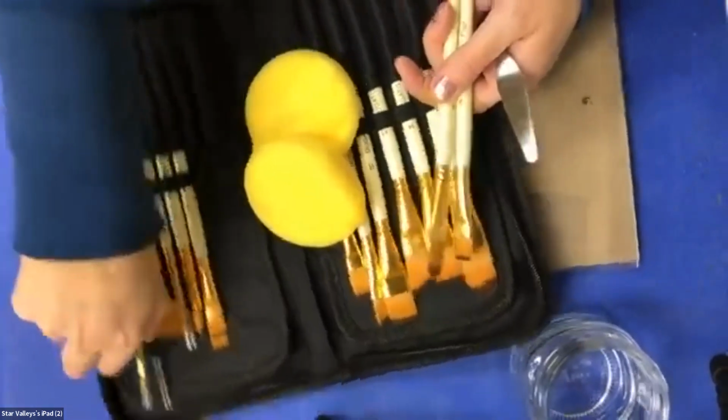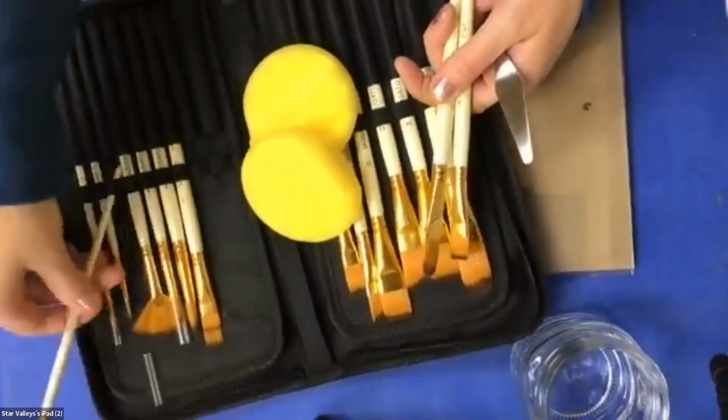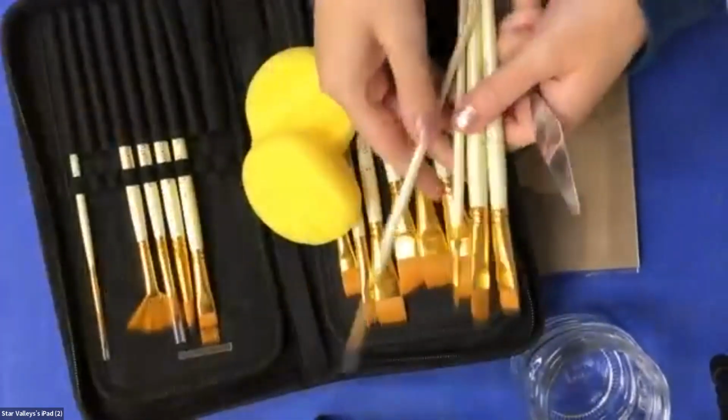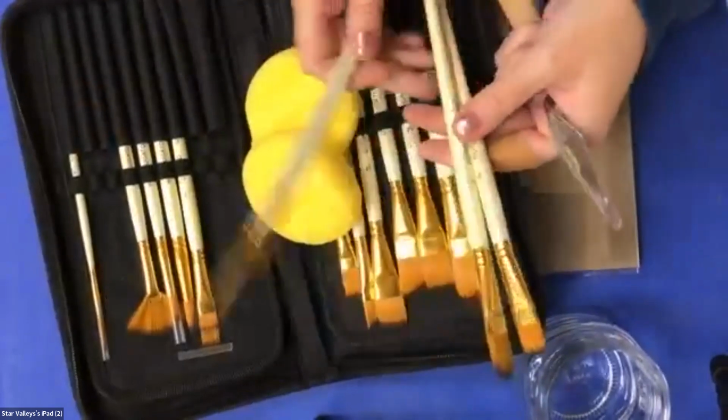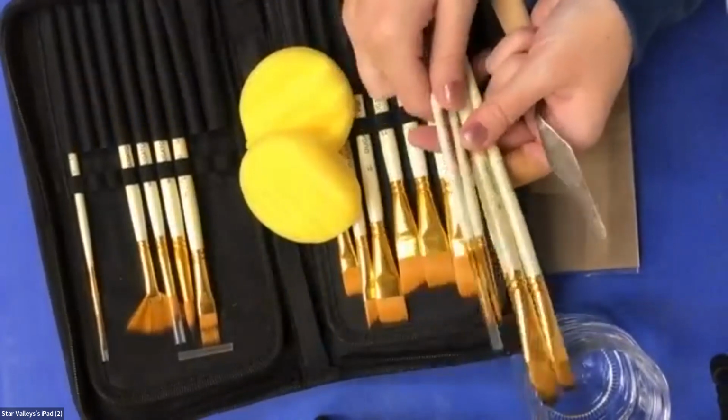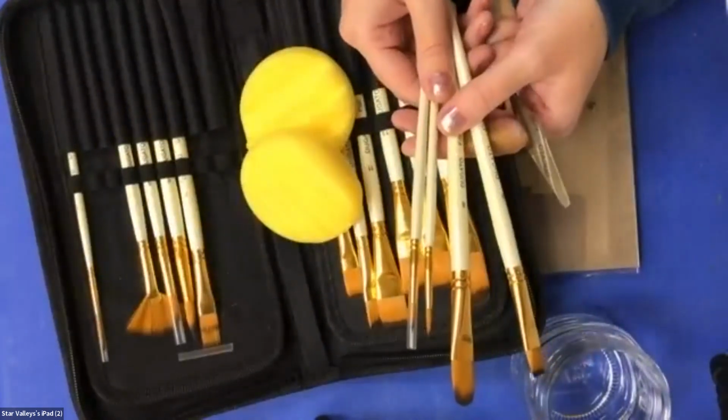Not that we'll be doing tons of detail today, but while we're working on a small canvas, we probably want a couple of smaller brushes. So I pulled out 8, 9, 2, and 4 is what I pulled out.